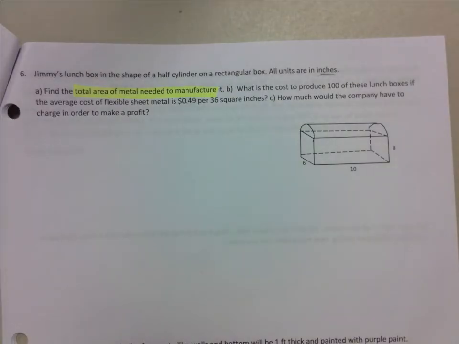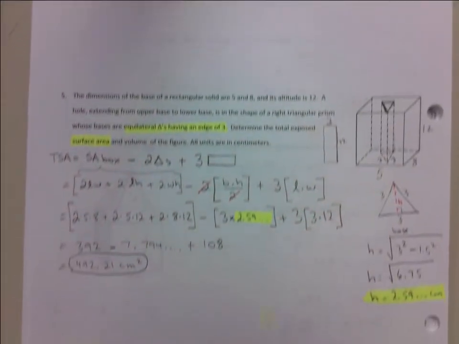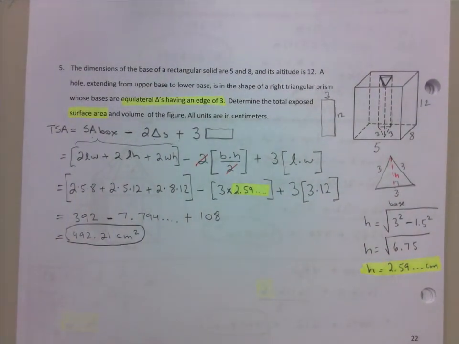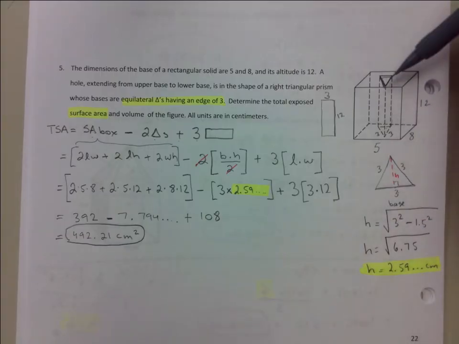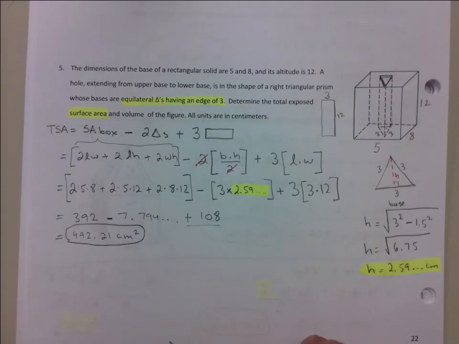Yes? Sorry, about the last question. Why did you add 108? Because it's part of the percentage substitution? That's a good question. So the reason why I'm adding it, because if you needed to paint this, you would now have to paint those rectangular faces because there's a hole of a triangle that's shot through it, and those rectangles are also to be painted. You know what I mean? Does that make sense? So that's why. So you were wondering why I added the 108, right? Yeah. So it needs to be added.